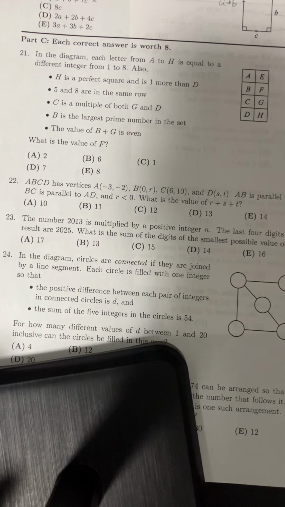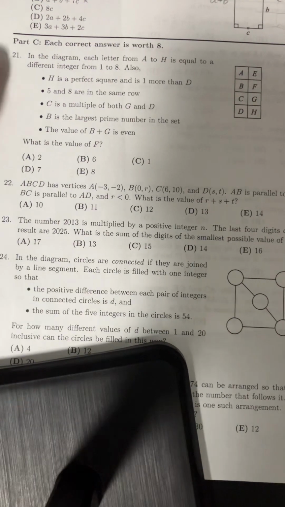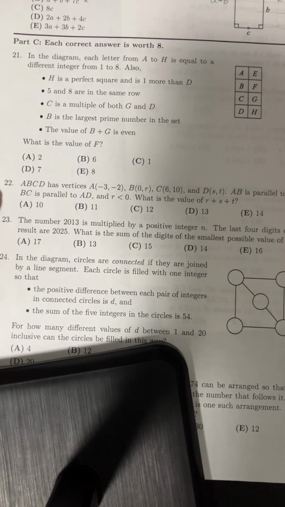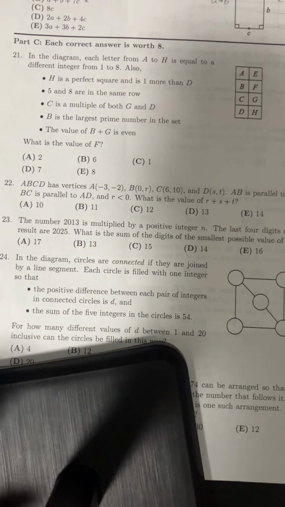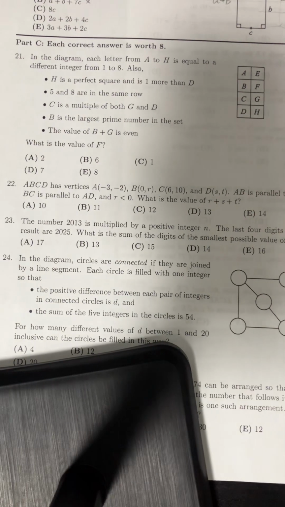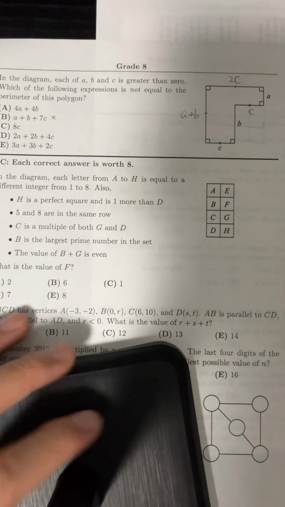Hello. Okay, let's do problem 21 and 22 and hopefully also 23. See if we can do three of them in a single video. So let's start with 21. It looks fun, but let's see what exactly it is about.